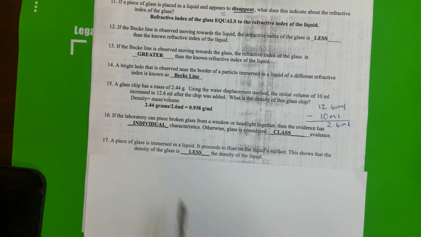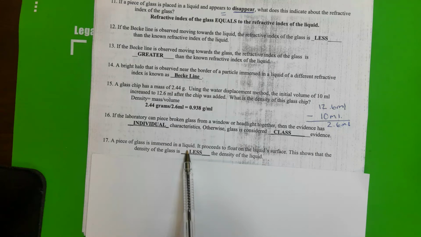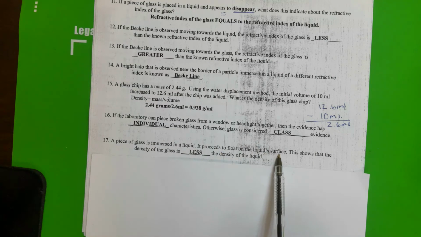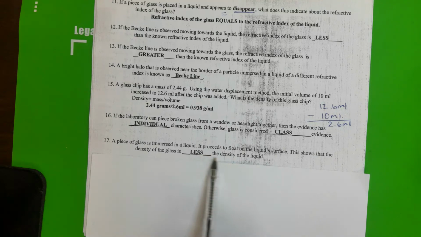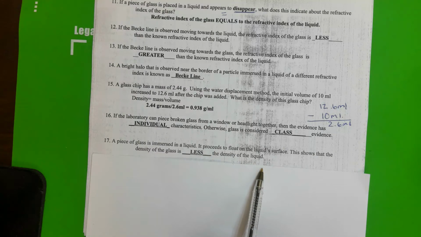Okay. A piece of glass is immersed in a liquid. It proceeds to float on the liquid surface. This shows that the density of the glass is less than the density of the liquid. So always the one that has the least density will always be on top, if it's immersed in a liquid.